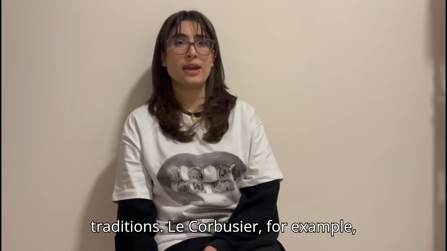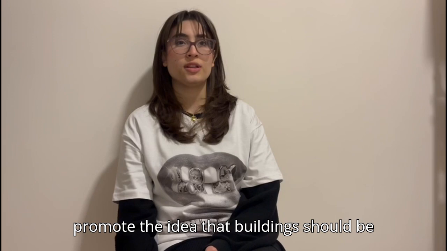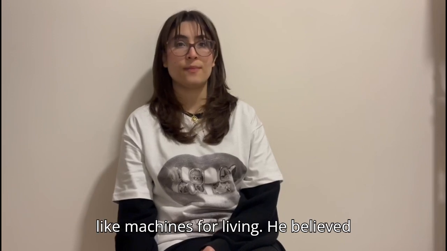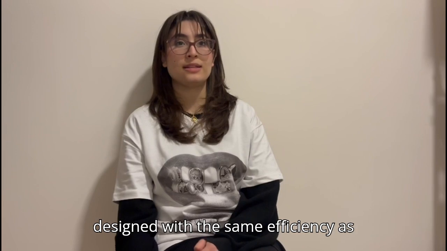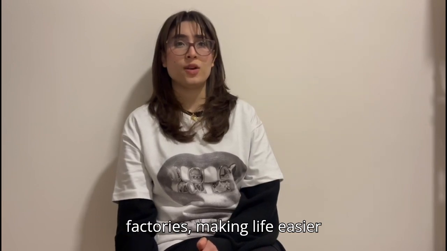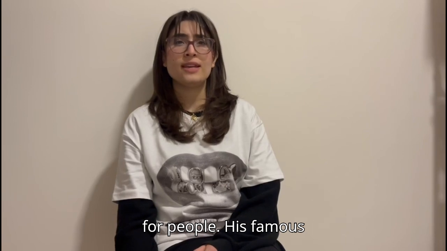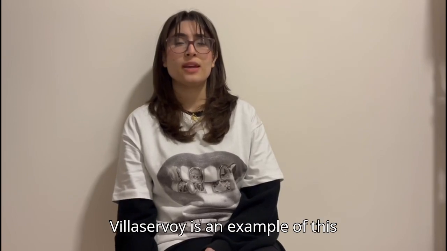Le Corbusier, for example, promoted the idea that buildings should be like machines for living. He believed that houses and other buildings should be designed with the same efficiency as factories, making life easier for people. His famous Villa Savoye is an example of this idea.